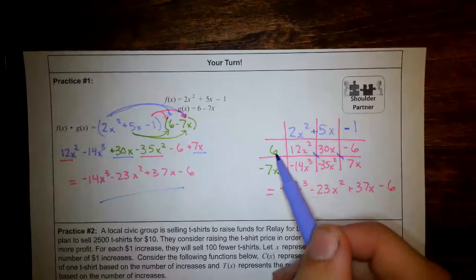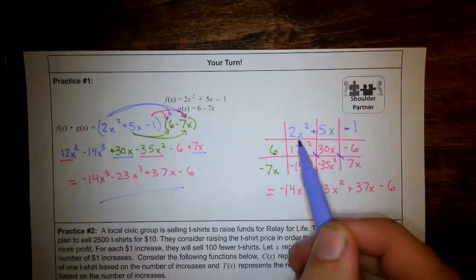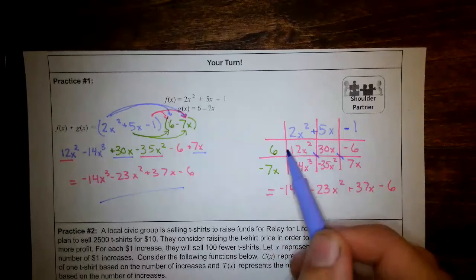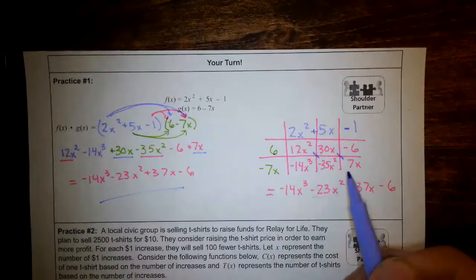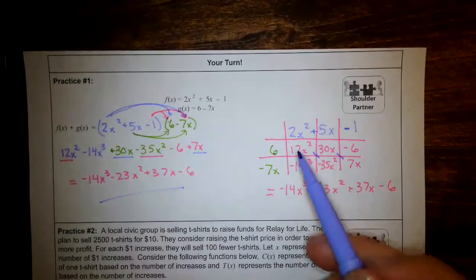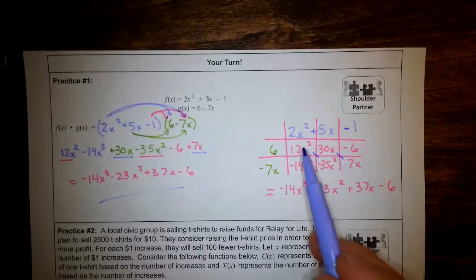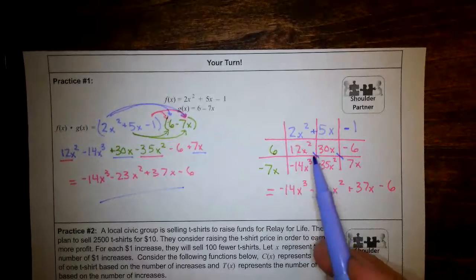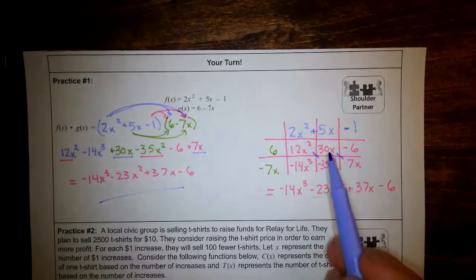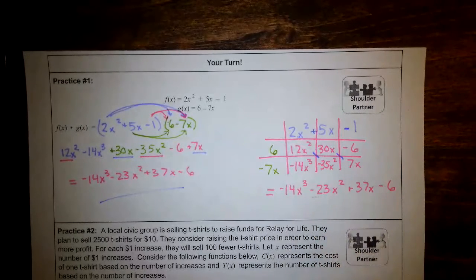So we would go through here. 6 times 2x squared gives me this right here, and just keep going. All right, there we look for our like terms. X squared and x squared, we're going to add those two together. X and x, we're going to add those two together. And we get the exact same thing.